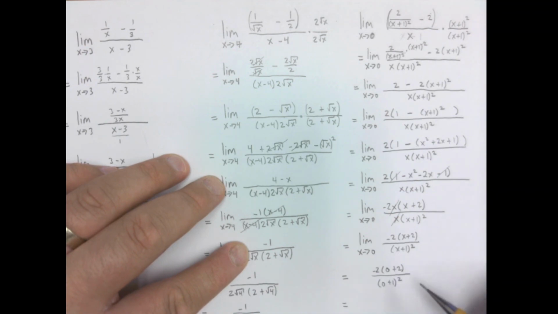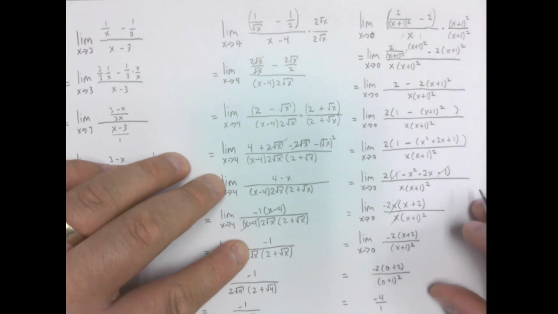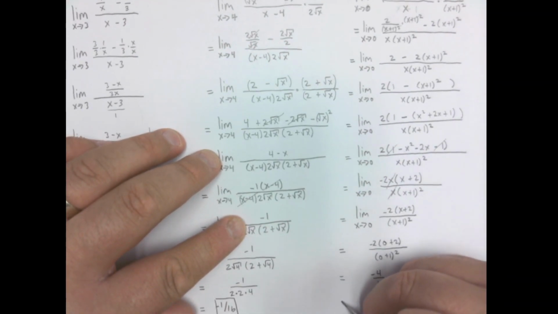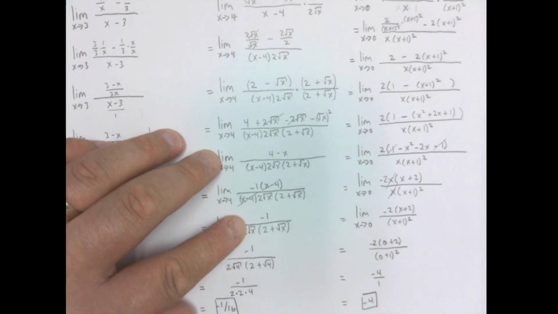Simplifying the arithmetic here, we have on the top negative 2 times 2, which is negative 4. On the bottom, 0 plus 1, 1 squared, so negative 4 over 1, or we can just say equals negative 4. And there we have it.